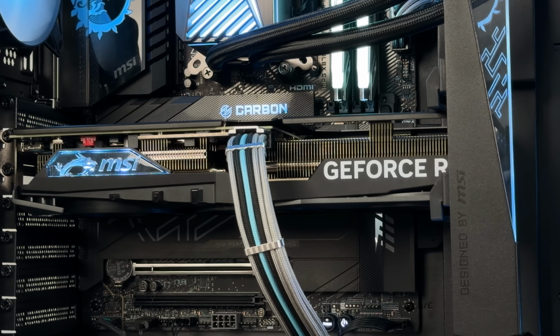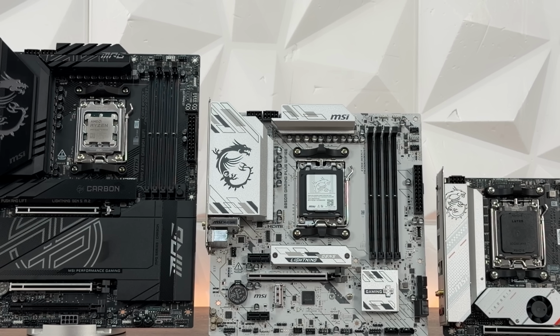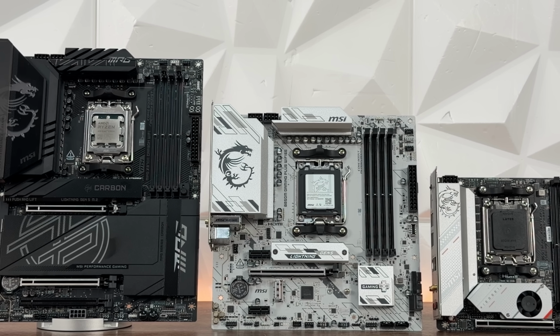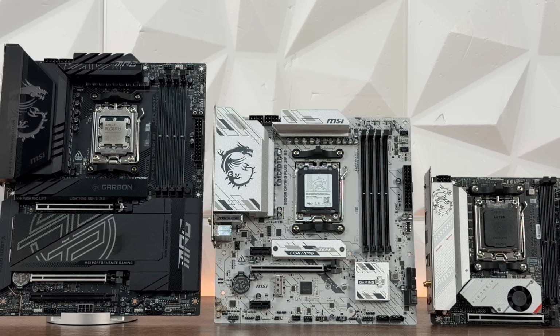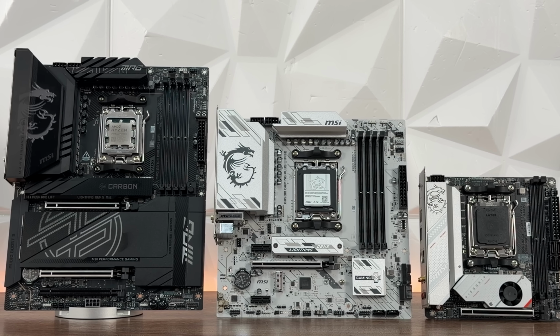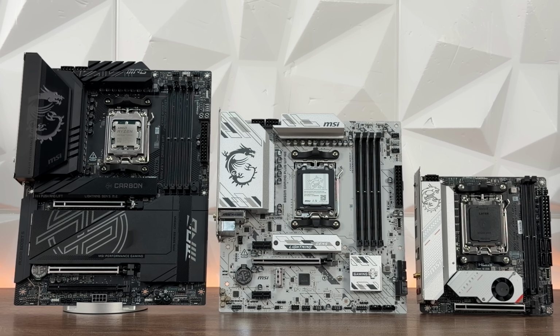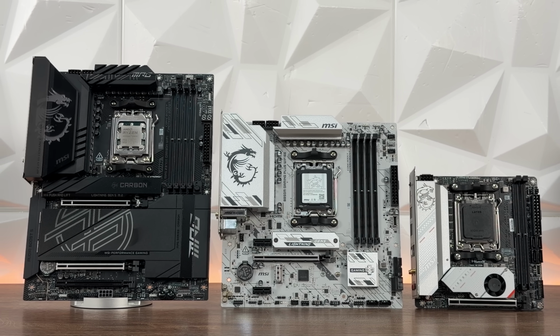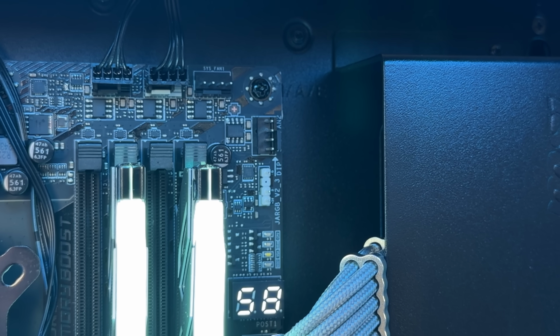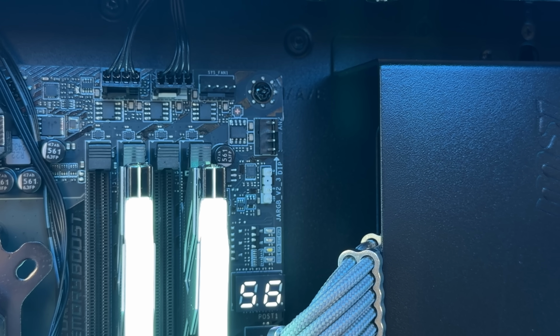Motherboards come in different form factors as well. So we have ATX, Micro ATX, and Mini ITX. And your case has to support the size you choose. Smaller builds can look great, but they naturally come with tighter space, reduced expansion options, and more planning required for airflow and cable routing.